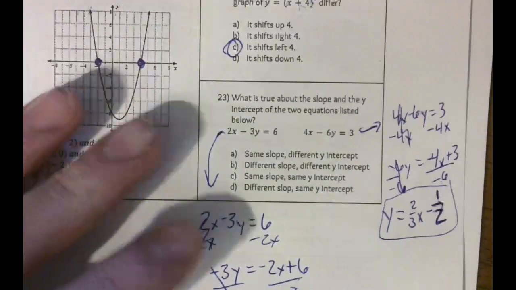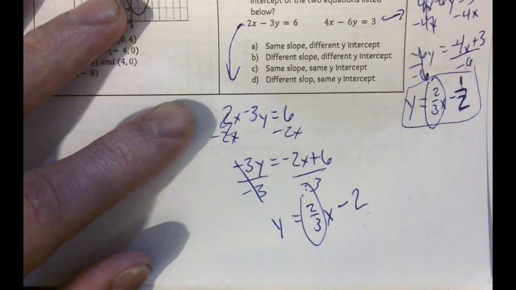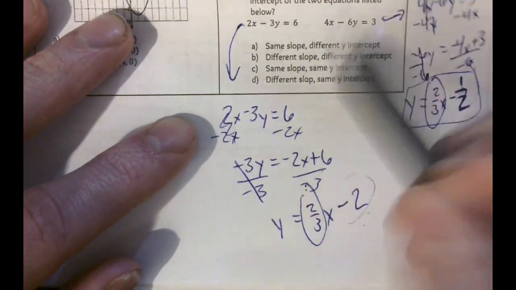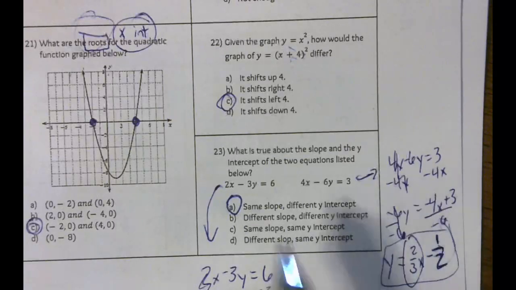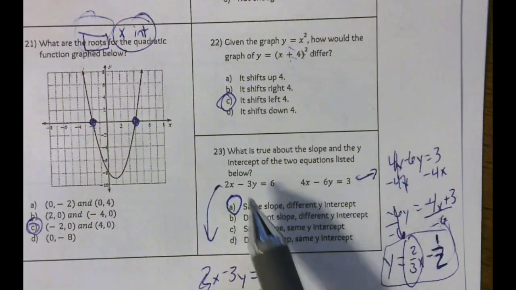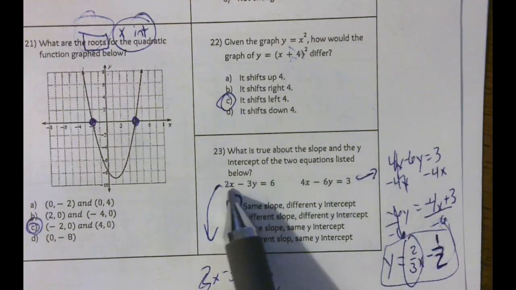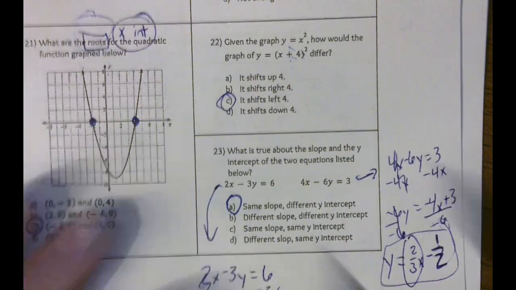So I'm just going to compare my two answers here. Notice that their slopes are the same, they're both 2/3, but their y-intercepts are different. So we've got the same slope and a different y-intercept. But in order to know that, we had to first solve them for y. You could not have done that without doing this. When they're just in standard form, you could find the y-intercept by plugging in a 0 for x, but finding the slope would be really difficult here. We'd pretty much have to change things. So that's how we do 23.